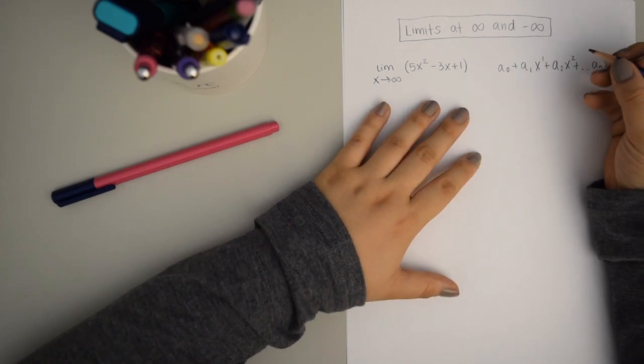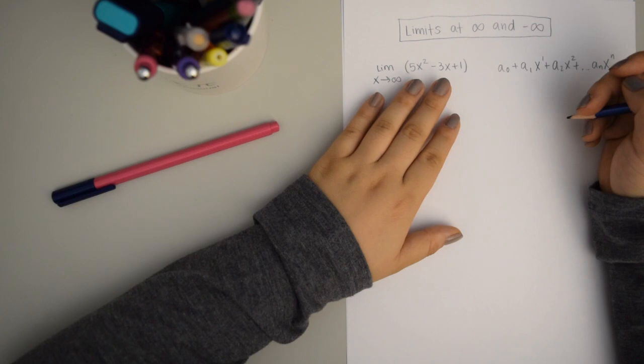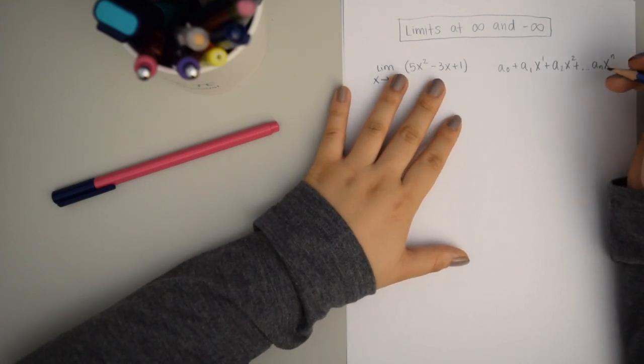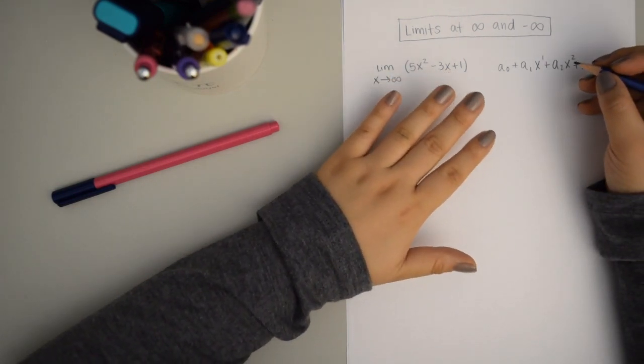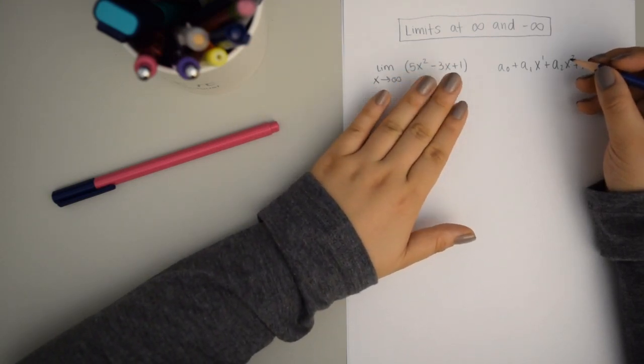So remember that when we find limits, we are talking about what value y approaches, if anything. That is the basic idea: as x approaches something, what does y approach, if anything?